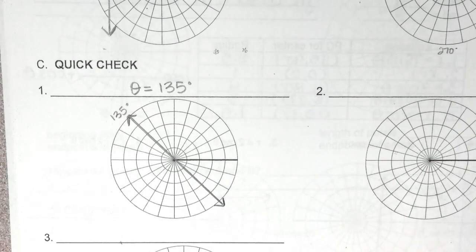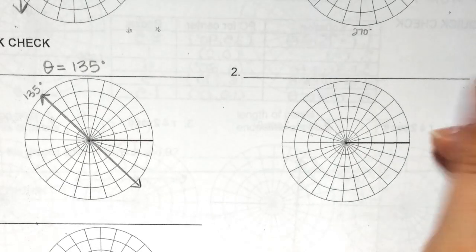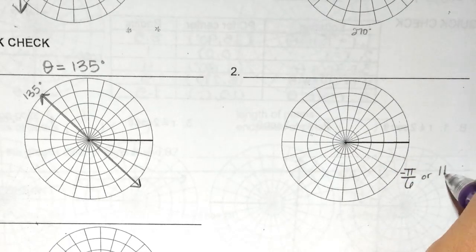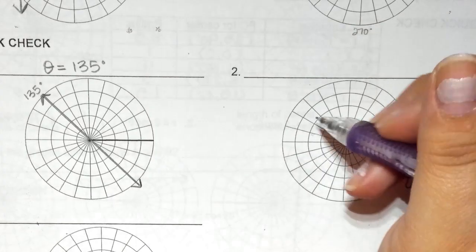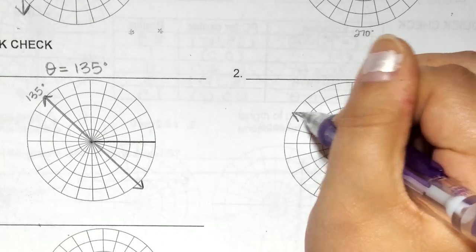No. Number 2 says the line passes through 0, 0 and makes an angle of negative pi over 6 with the polar axis. Where is negative pi over 6? 11 pi over 6. Where's 11 pi over 6? Be careful, don't graph the wrong one. Fourth quadrant, because you're going down. Negative pi over 6 is right here. Again, that's the same thing as 11 pi over 6. And you are going to draw that line.